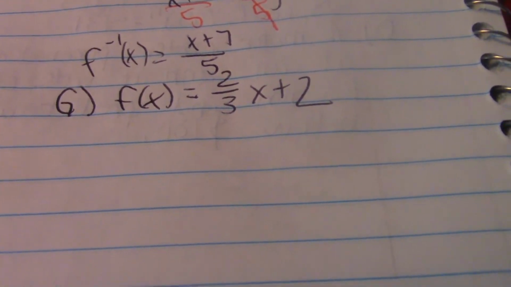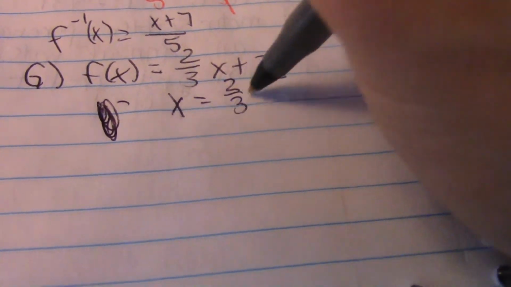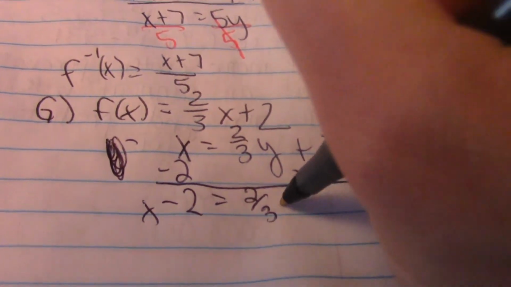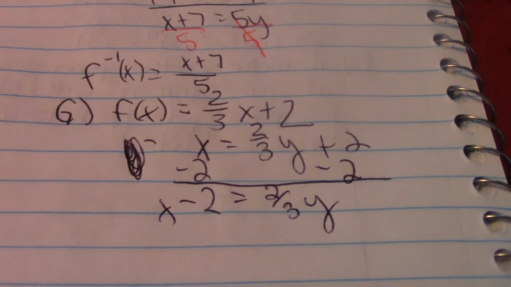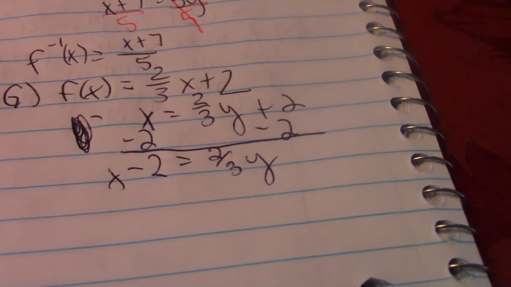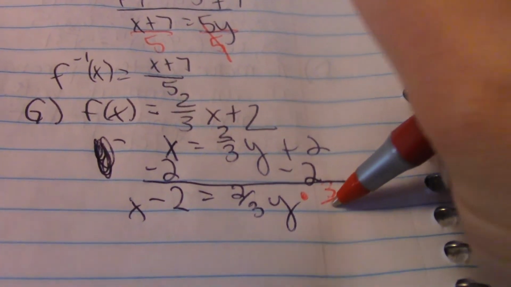G. Same thing. Switch our x and our y. Oops, sorry, that is y already. X equals 2/3 y plus 2. To solve for y, we need to do our subtraction first. X minus 2 equals 2/3 y. Now how do we get rid of a fraction? We get rid of a fraction by multiplying by the conjugate there. Or not the conjugate, the reciprocal. So our reciprocal is 3/2. So all of this gets multiplied by 3/2.